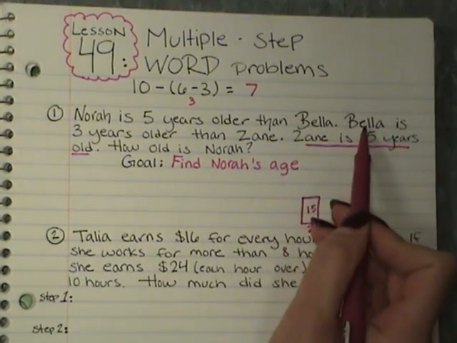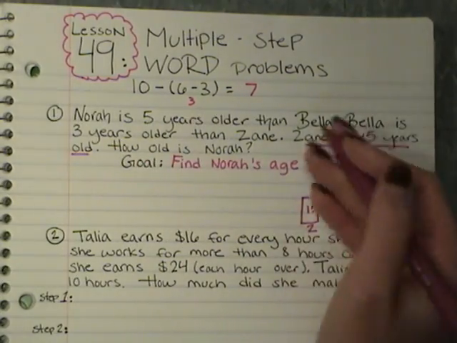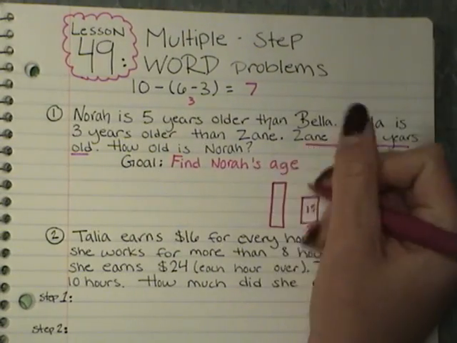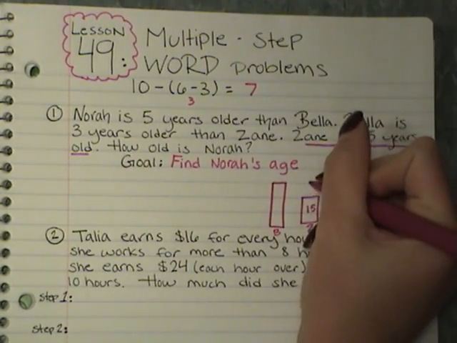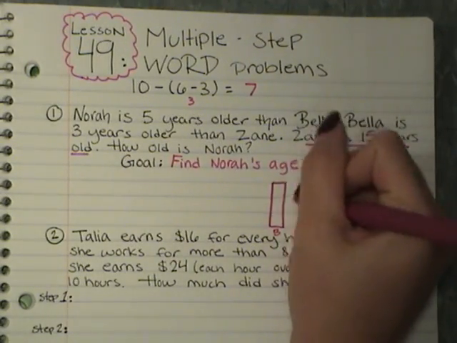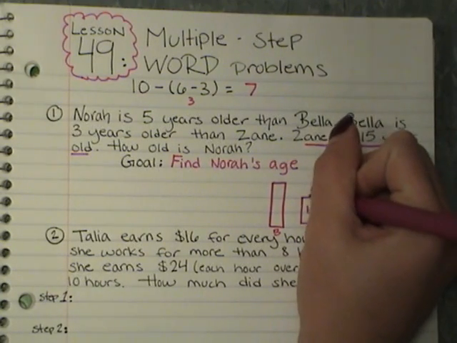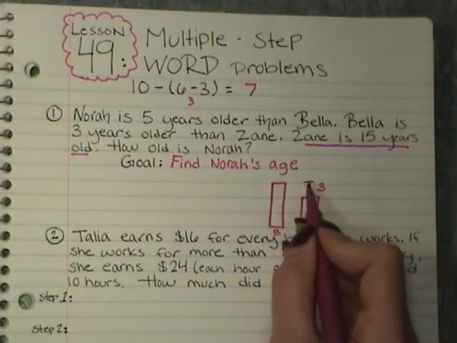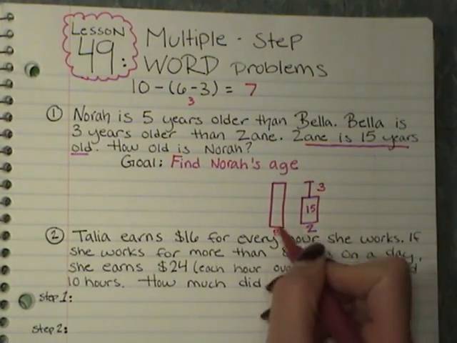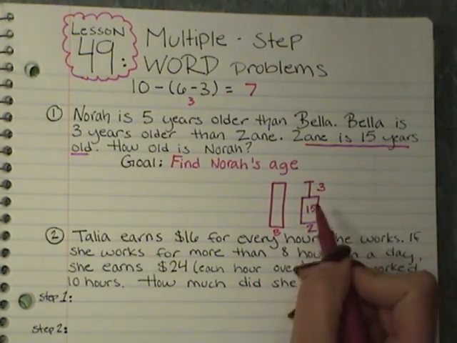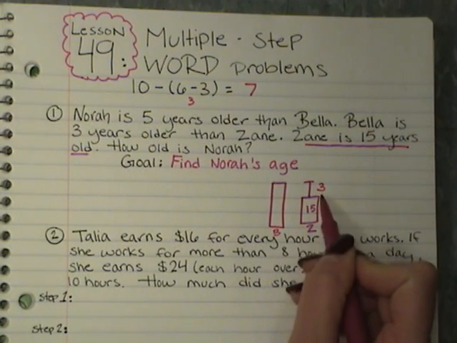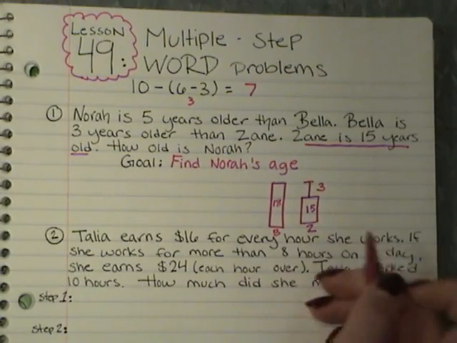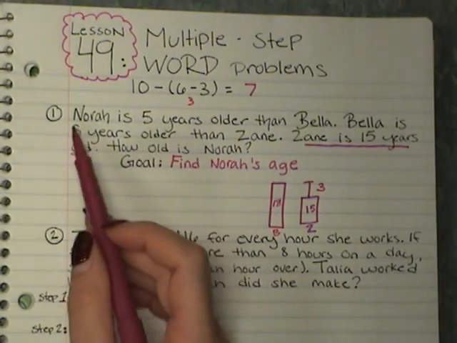And then this part says Bella is 3 years older than Zane. So let's draw Bella, her rectangle here. This is Bella. Okay, and we know that we don't know Bella's age yet, but what we know is that she, from here to here, is 3 years. Okay, for them to be the same, we have to add on 3 years because Bella is 3 years older than Zane. So if Zane is 15, we add on 3 years. How old is she? She's 18. Okay, awesome. Now let's look back at our problem.